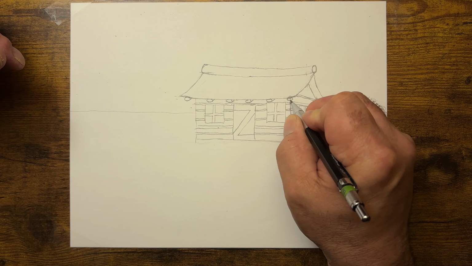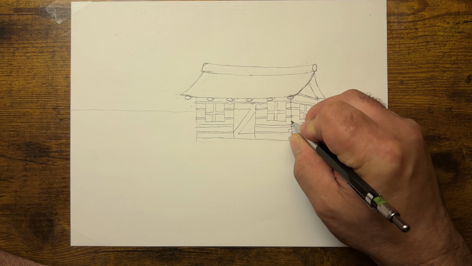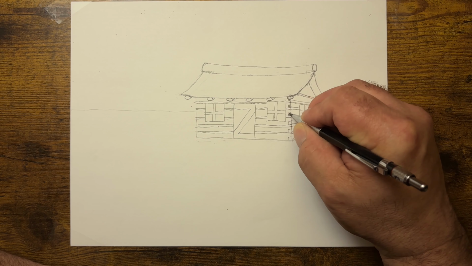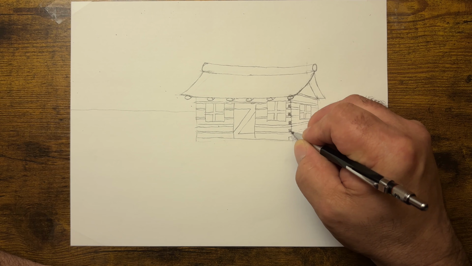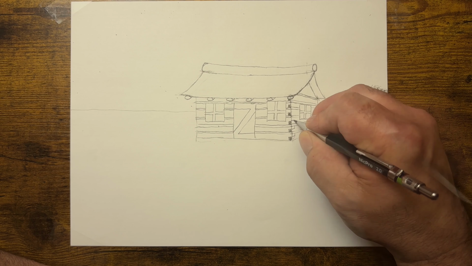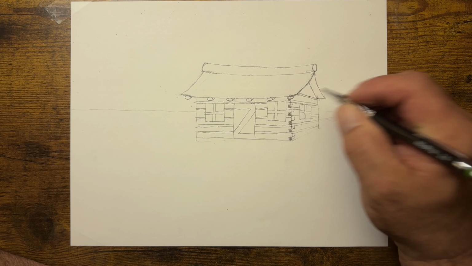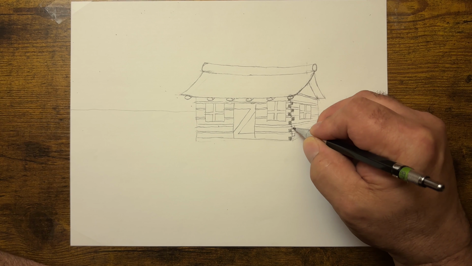To create our log notches of our log cabin, we're going to draw little squares going up the front face. We'll put those on the bottom, and on the side wall we'll put them on the opposite side, and we'll darken them up. And we'll do the same for the opposite corners of the cabin as well.